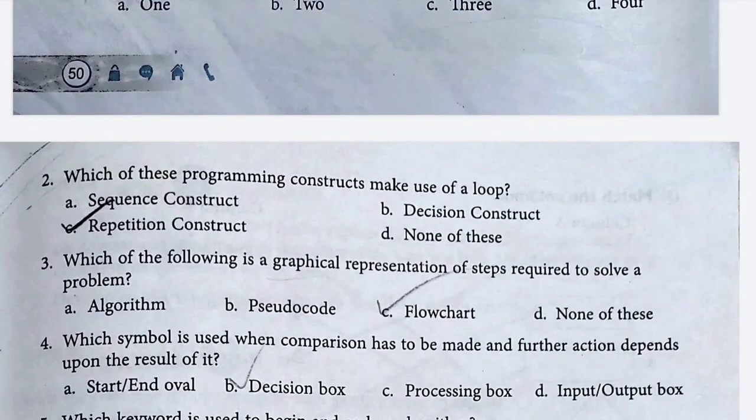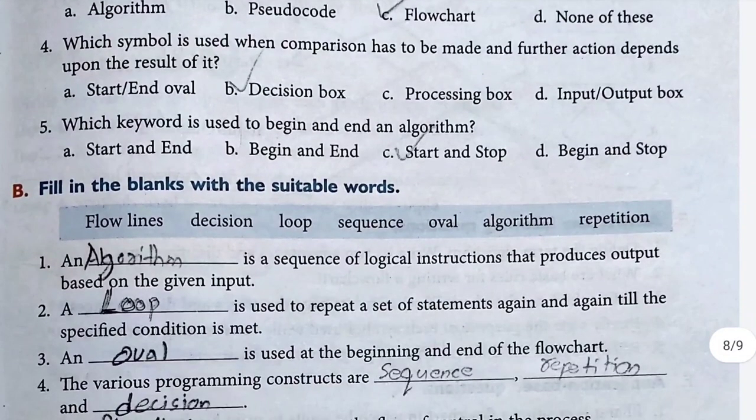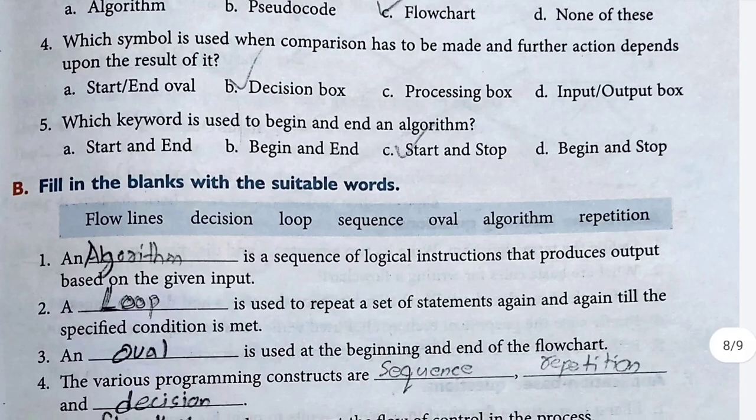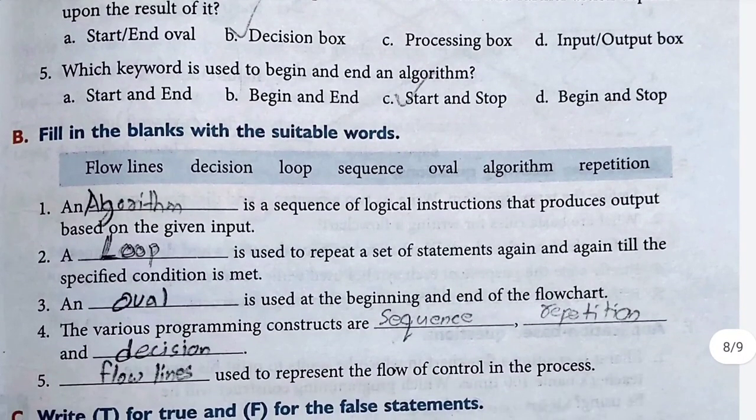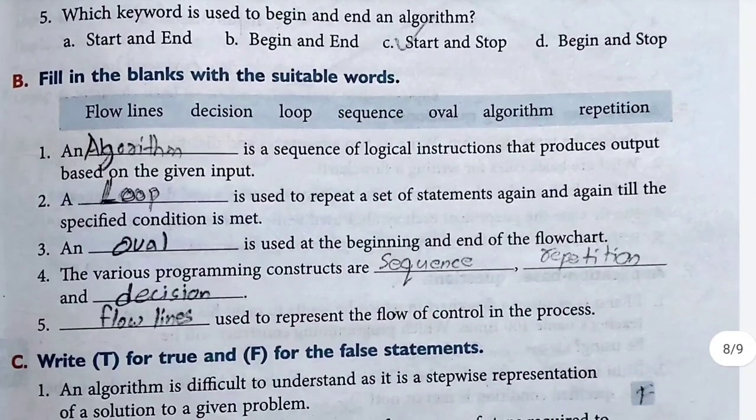Number 2, which of these programming constructs makes a loop? The answer is number C, repetition construct. Number 3, which of the following is a graphical representation of steps required to solve a problem? So number C, flowchart, is correct. Number 4, which symbol is used when comparison has to be made and further action depends upon the result of it? So number B is decision. Number 5, which keyword is used to begin and end an algorithm? So the correct option is C, start and stop.